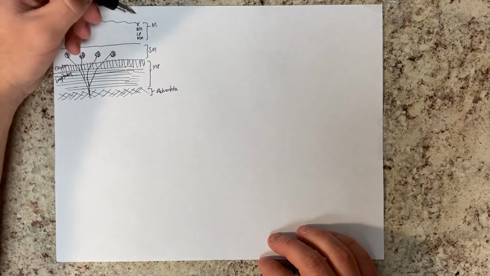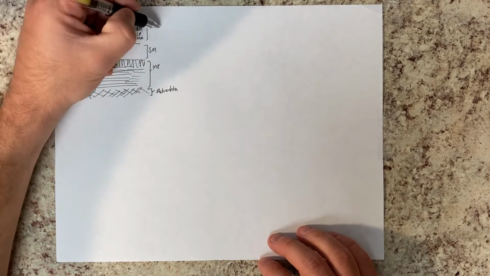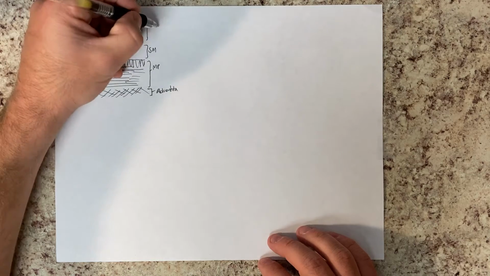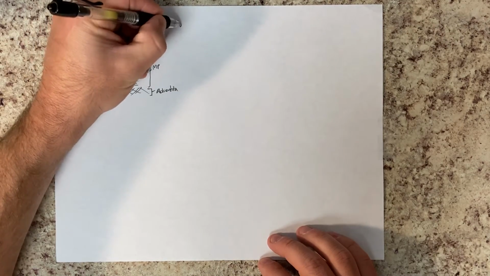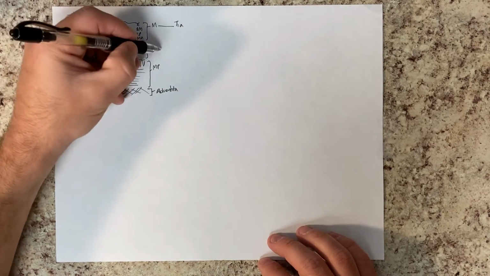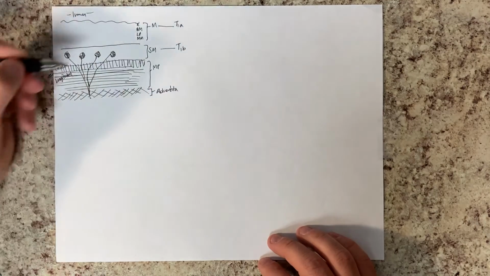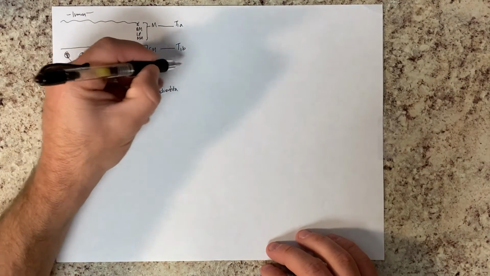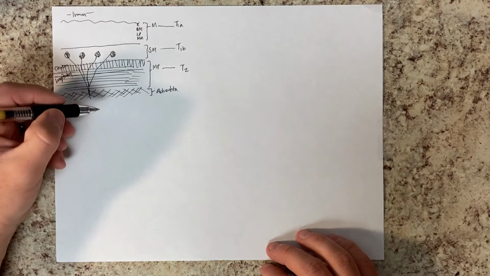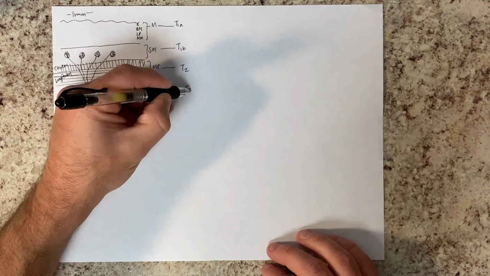When we're looking at tumor depth, if we're penetrating into the mucosa, this is a T1A lesion. If it reaches the submucosa, this is a T1B lesion. If it reaches into the muscularis propria, it's a T2 lesion. And if it reaches into the adventitia, it's a T3 lesion.